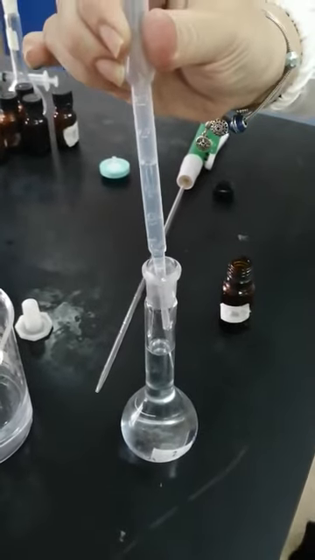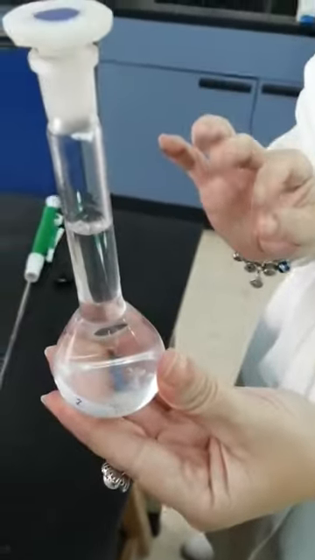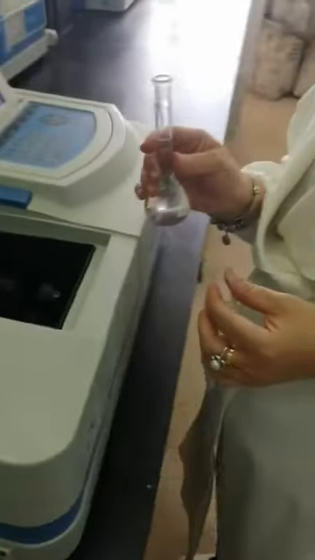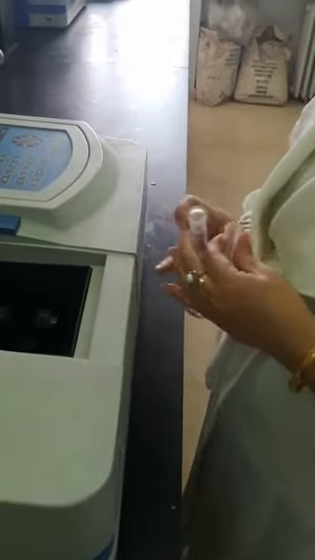I have to see the meniscus, then close it and invert it. This is my diluted sample. Last step is to measure the absorbance using UV at lambda max 243 nanometer. This is my cell.